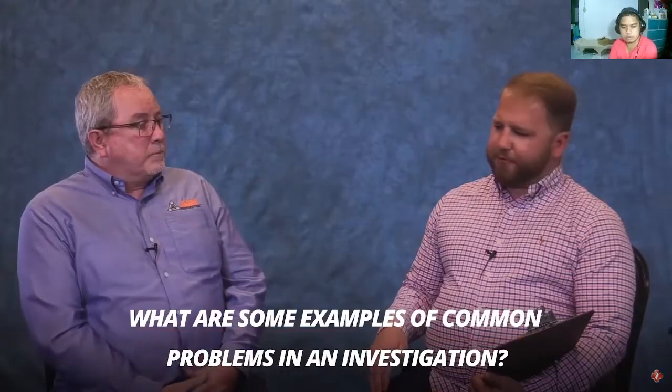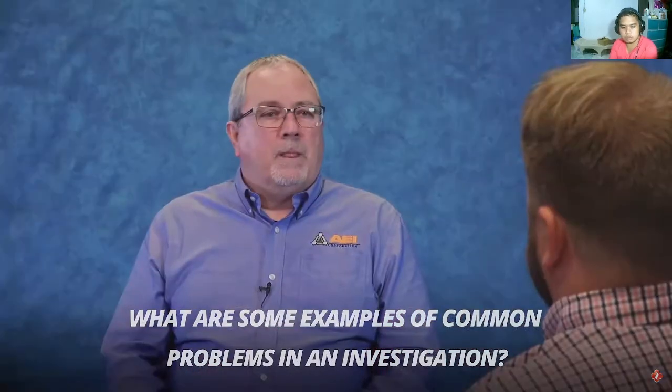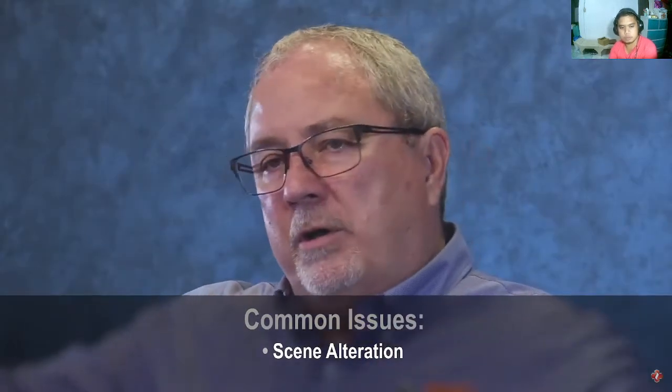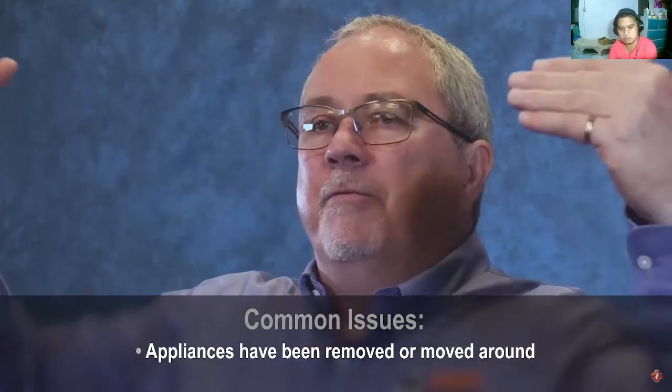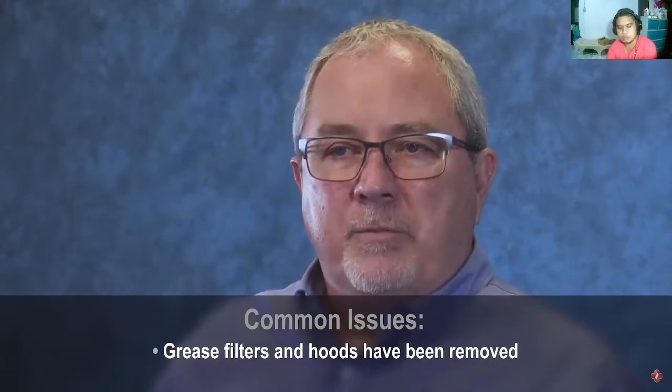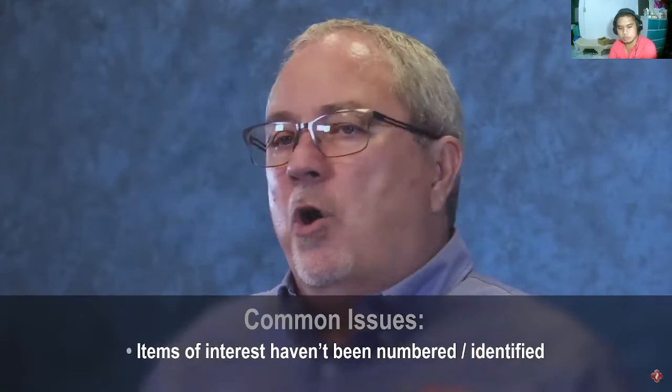So what are some examples of common problems in an origin and cause investigation? In a fire investigation, one of the common problems is when we first get involved with the scene, things have been altered. So we arrive at the scene and let's say it's on a cooking line, appliances have been pulled out and moved around the kitchen, the grease filters in the hood have been removed, they haven't been numbered, we don't know where they were. So a lot of things get moved around. It's really hard for an investigator, we may be looking for a burn pattern on an appliance and then we don't know where the appliance initially was.